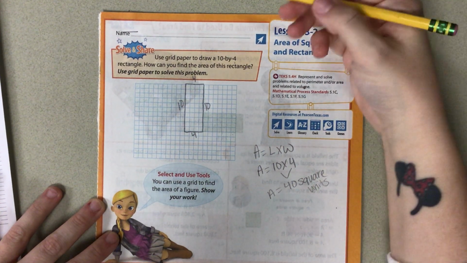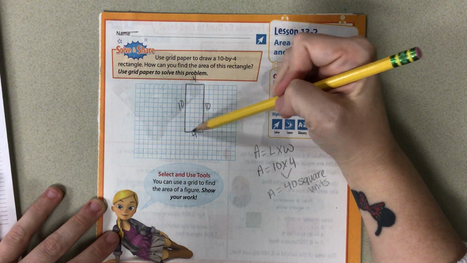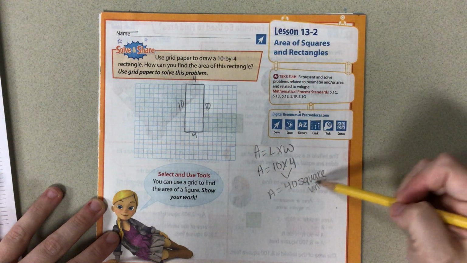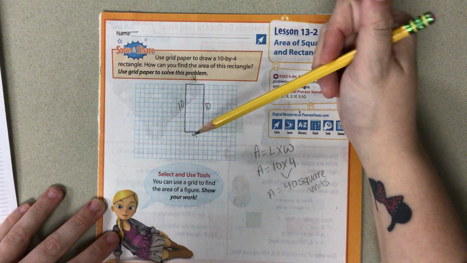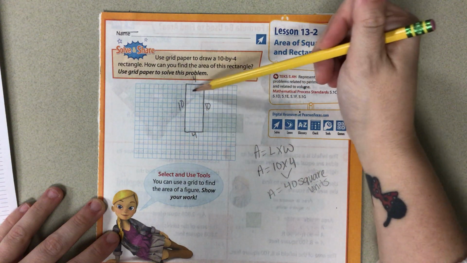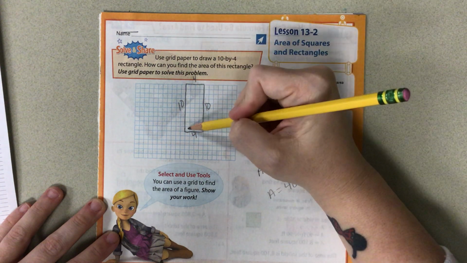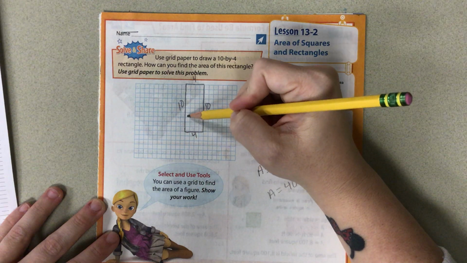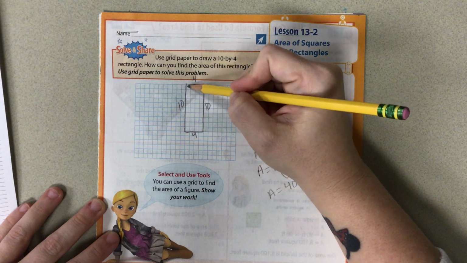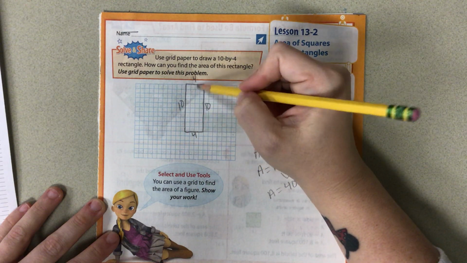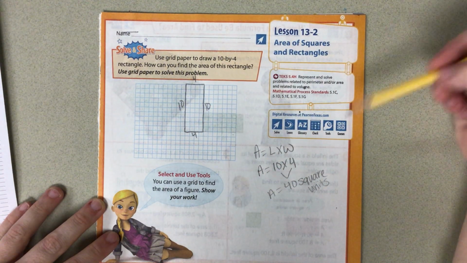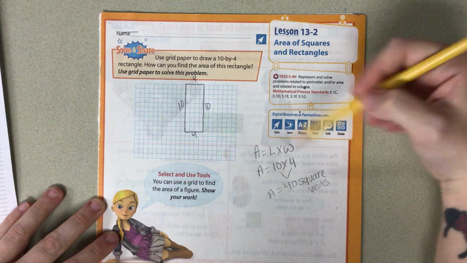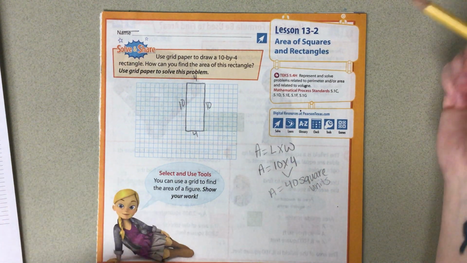Now, to prove that, we can look here, and if you see that there are squares inside, that's why they're called square units, because that's how they determine the actual area, by how many of the little squares fit inside. And if you count them, we have 1, 2, 3, 4, 5, 6, 7, 8, 9, 10. Then we have 20, 30, 40. So that's where area actually comes from. And that's why whenever you see the word square, we're always talking about area.